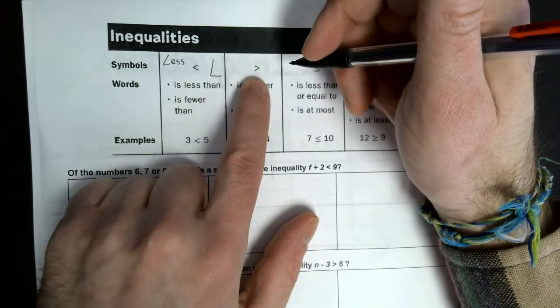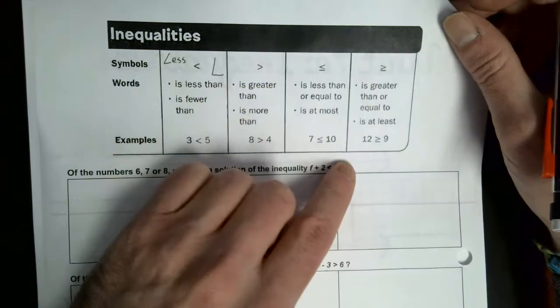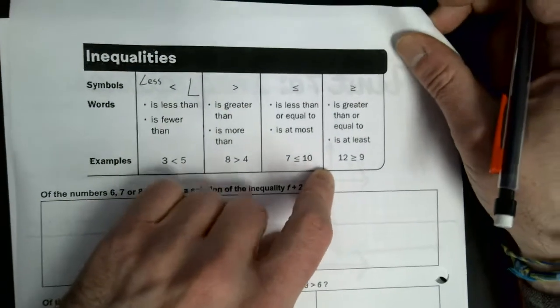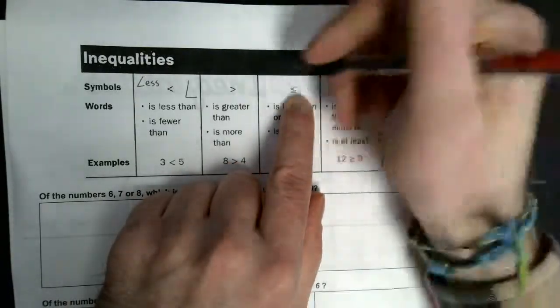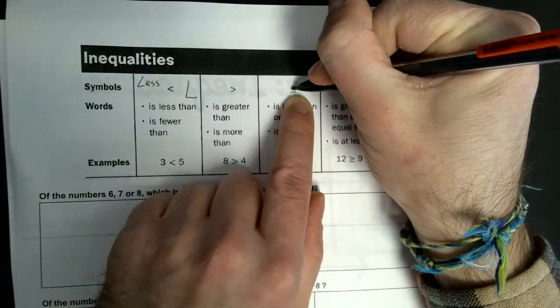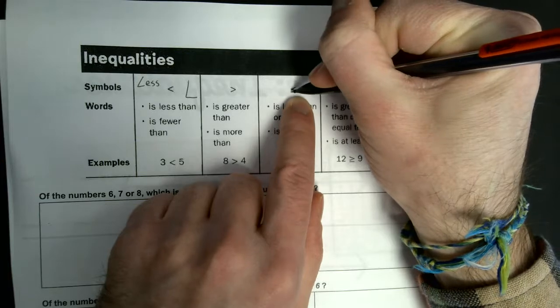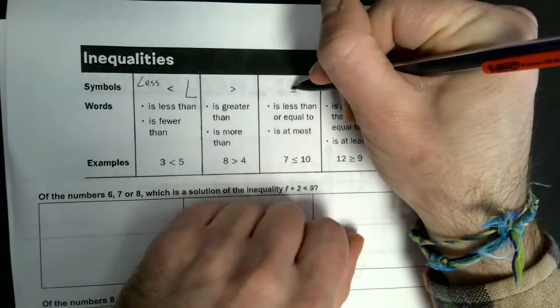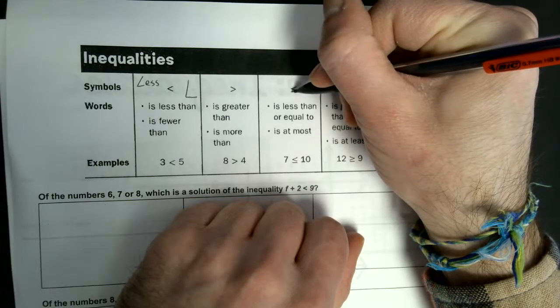Less than, greater than. Now, there are two other symbols that you may not be as familiar with. You can see here a less than symbol with a line right below it. What that means is less than or equal to.